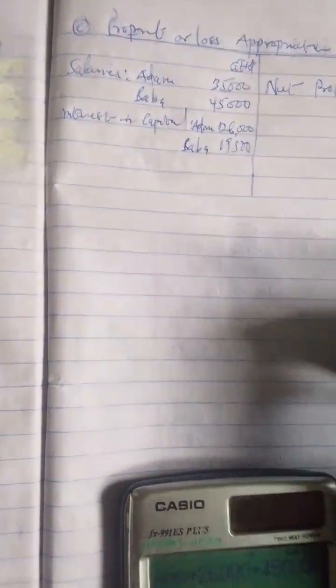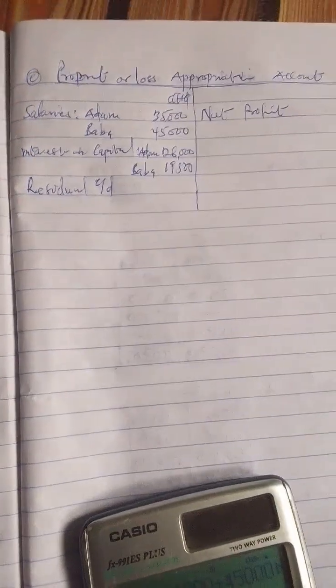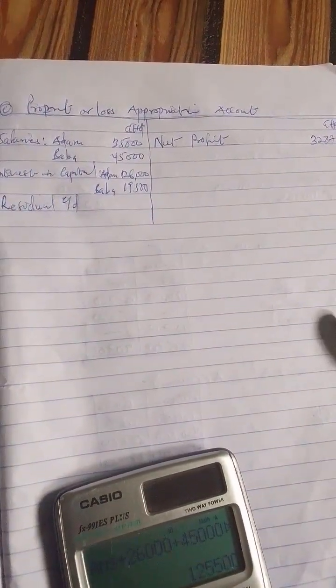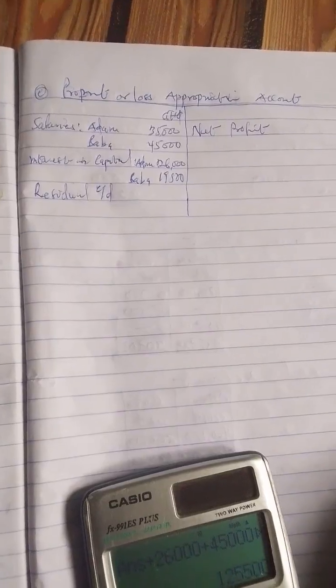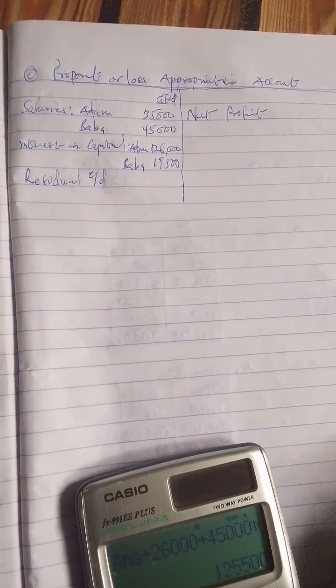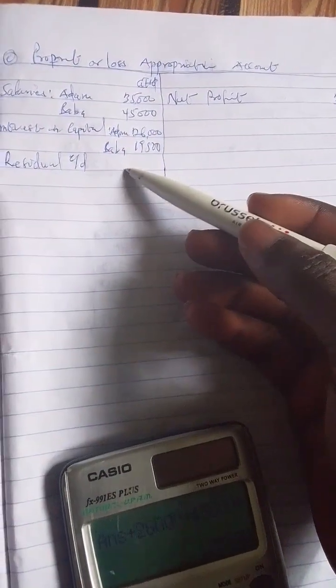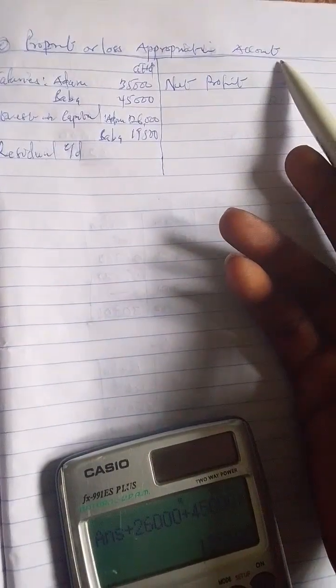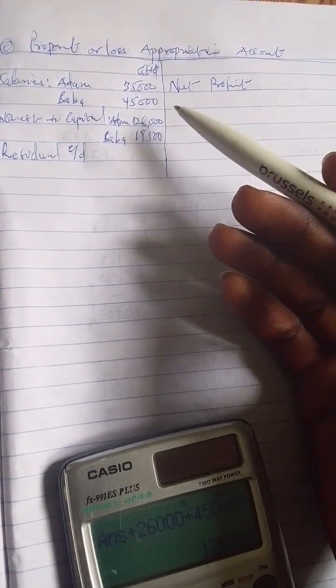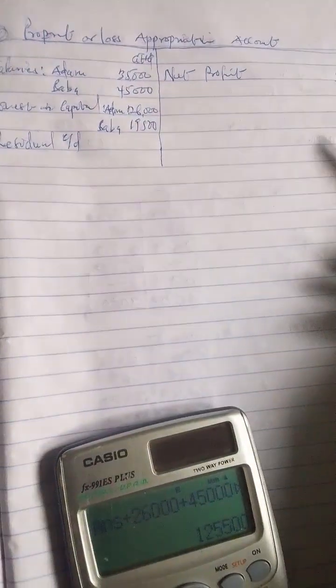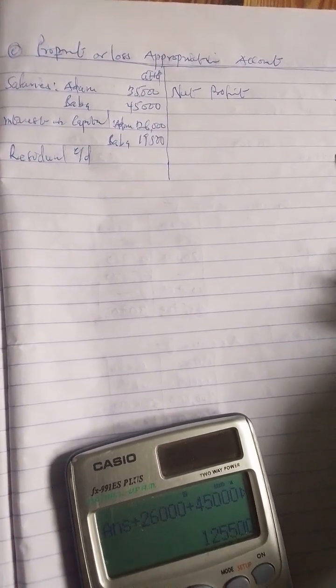So at this point, we are going to introduce what we call the residuals. It's like the balance carried down. So the residual is the difference between the debit side and the credit side of the profit or loss appropriation account. So most times we will find the residuals at the debit side if it is net profits. But if it is net loss, you will see the residual at the credit side.